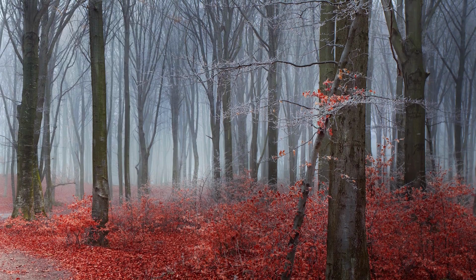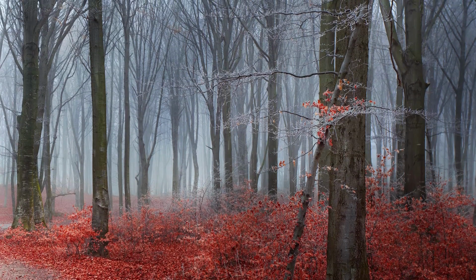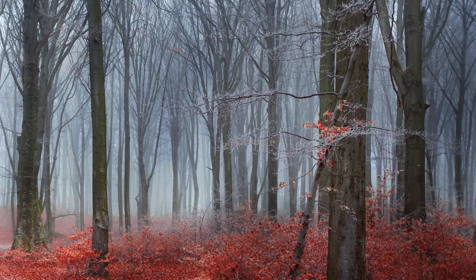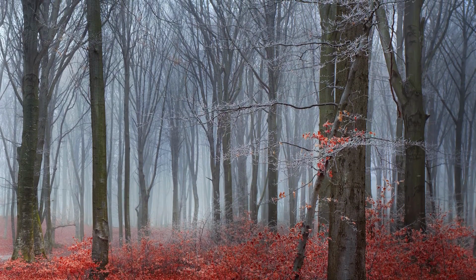All these leaves were dark brownish leaves, but if you change the hue a little bit of dark brown, you will end up with red. And then if you shift the hoarfrost or the snow or the fog a little bit towards blue, you get a really nice and beautiful contrast.